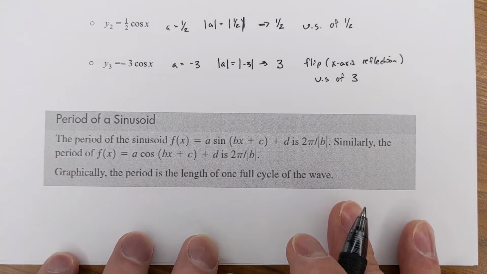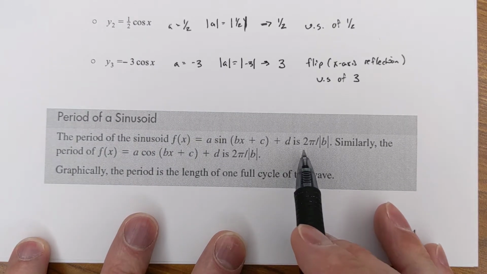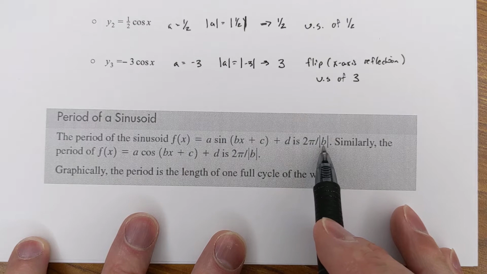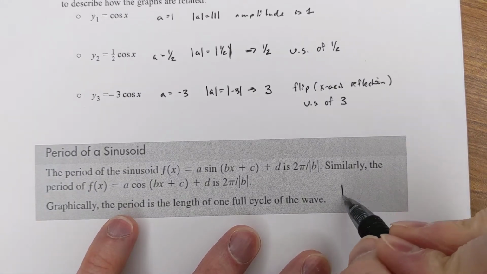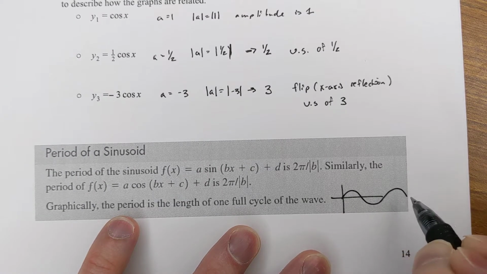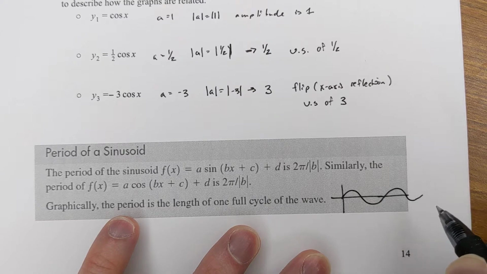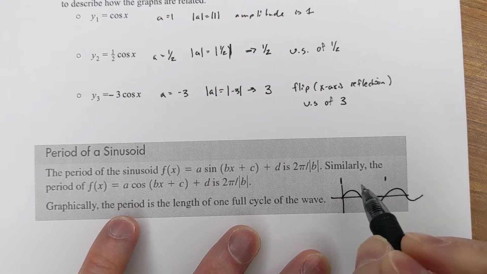You also can talk about what's referred to as the period of a sinusoid. The period of the sinusoid is given by 2 pi divided by the absolute value of b. So the period is the length of one full cycle. If I look at my sine curve again, it just continues going on forever. The period runs from here to here.